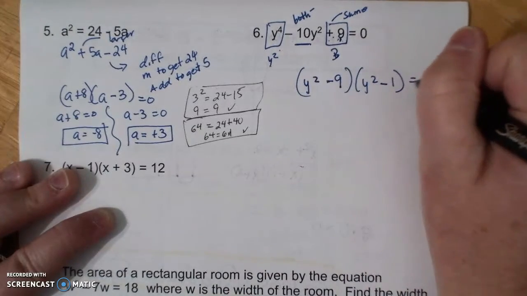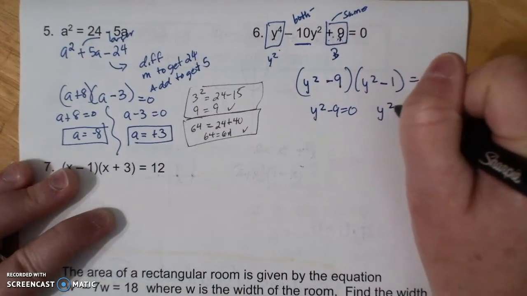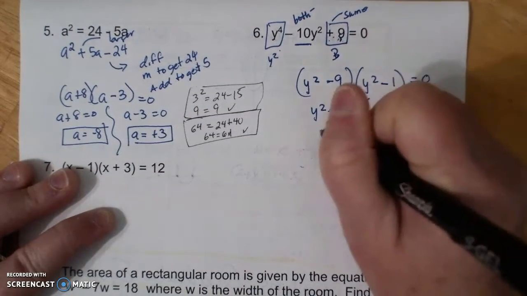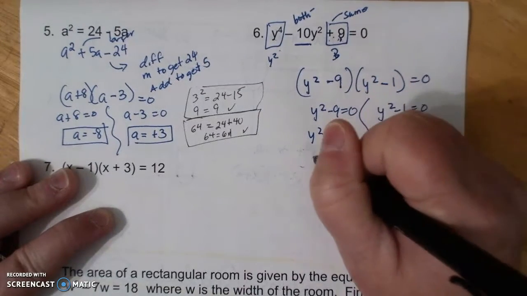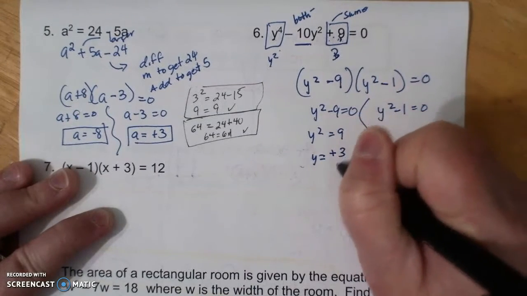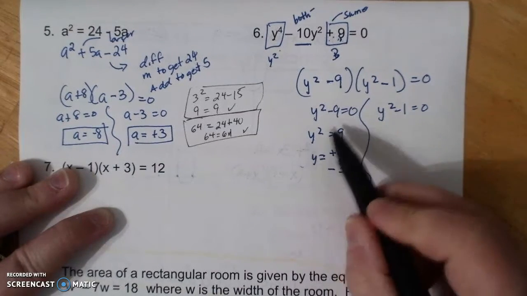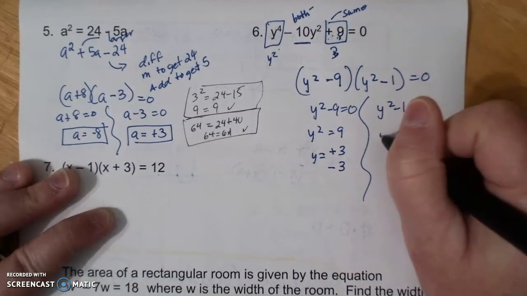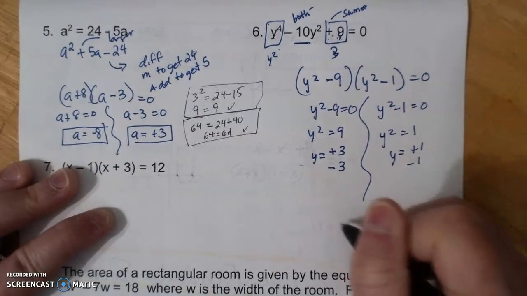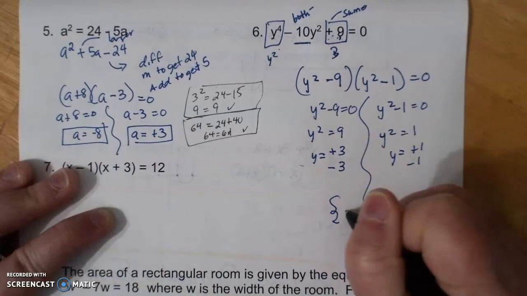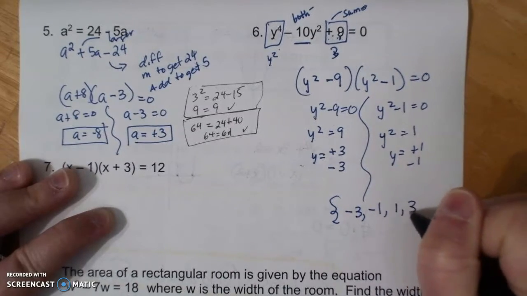So then that's equal to 0. Y squared minus 9 equals 0. Y squared minus 1 equals 0. Y squared equals 9. Y equals plus 3 or minus 3, because remember, if I put a negative 3 times negative 3, I still get 9. And then y squared equals 1. Y equals plus 1 or minus 1. So y can be negative 3 or negative 1 or 1 or 3.